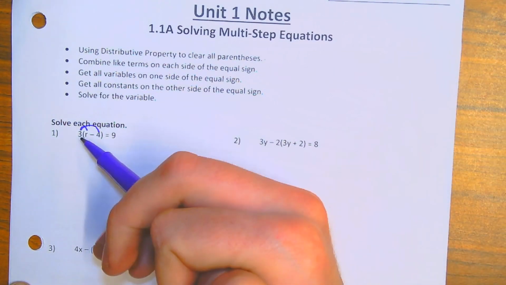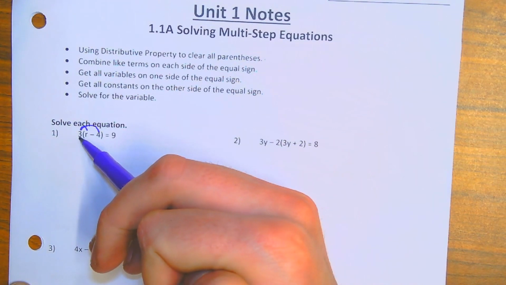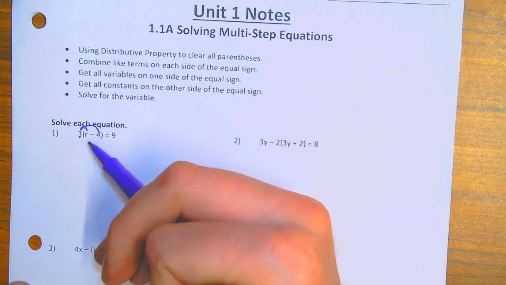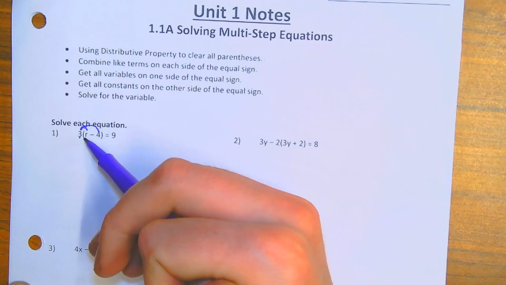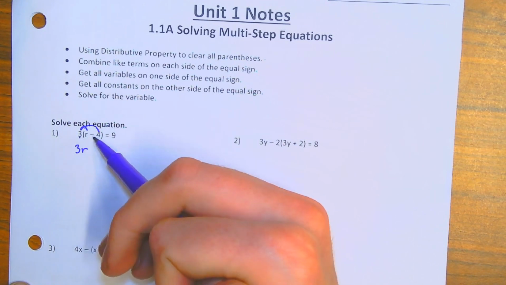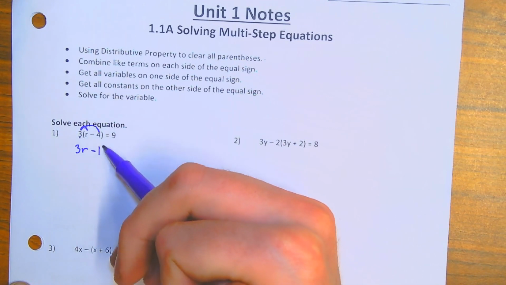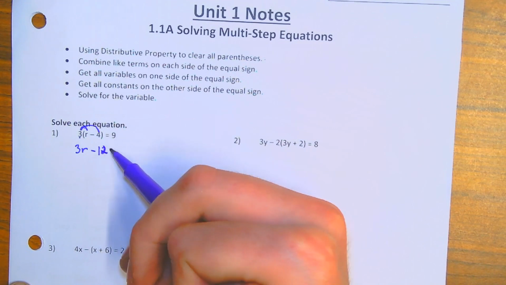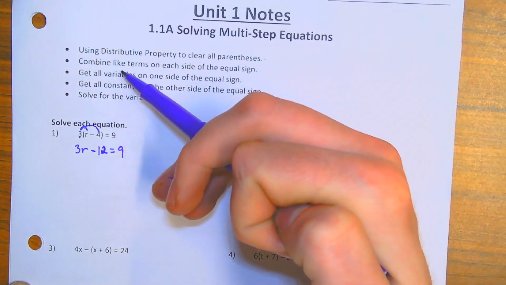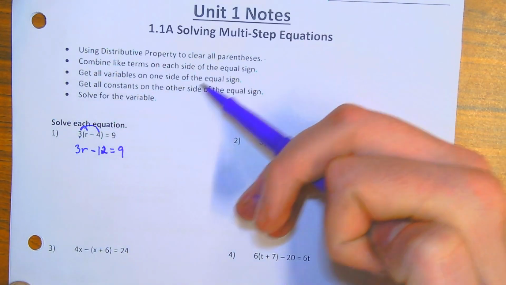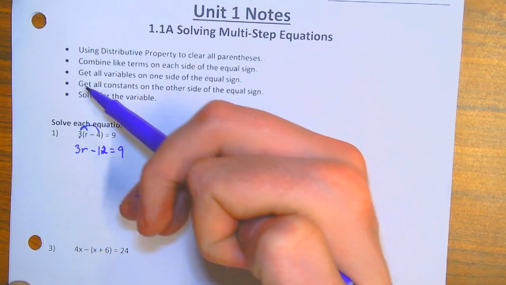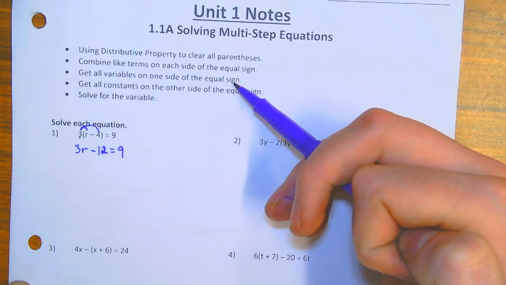Okay, and when we distribute, we're basically saying this 3 is going to multiply by our r and by our negative 4 over here. Okay, so when we do this, we get a 3 times an r, which is just going to be 3r, and 3 times a minus 4, which should just be minus 12, equals 9. Okay, now it says combine like terms on each side of the equal sign. Now currently there are no like terms on either side, so now we need to get all variables on one side of the equal sign.